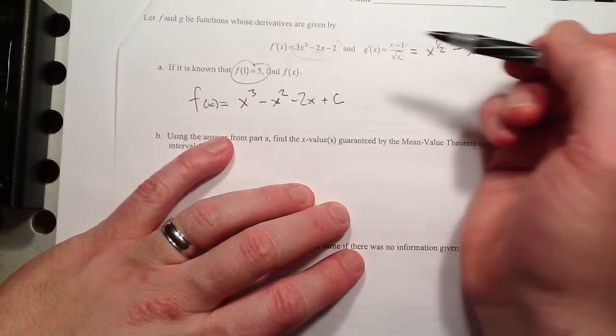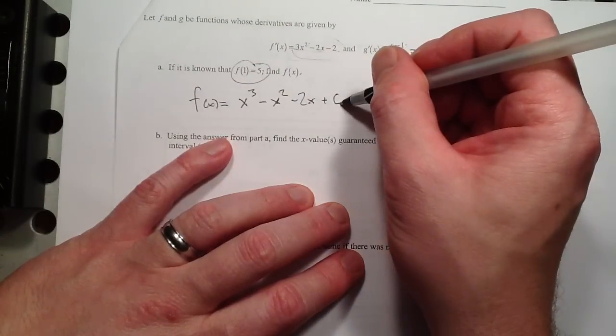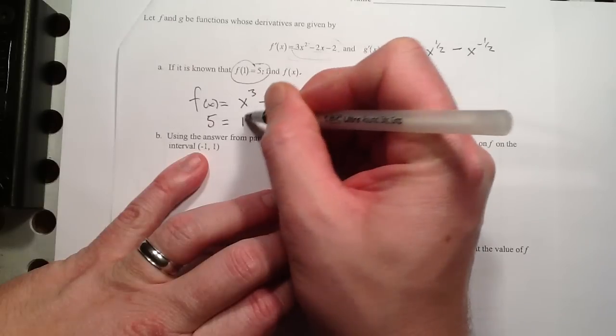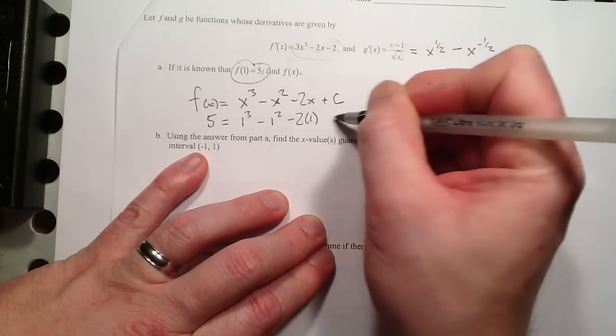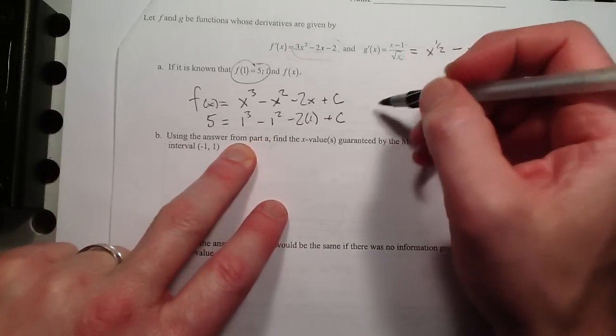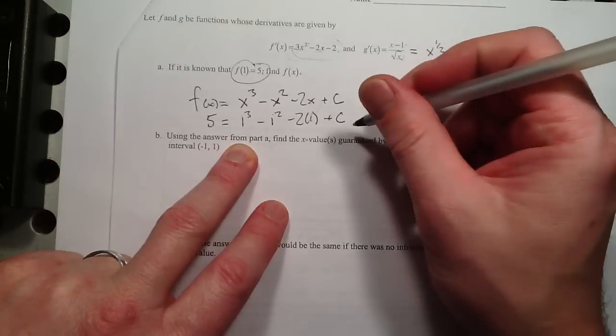And it gave us a point here. That's the point (1, 5). So that means I can solve for c. So 5 is equal to 1 cubed minus 1 squared minus 2 times 1 plus c. So let's see, be careful here. 1 minus 1, those cancel out, minus 2. So it looks like c is 7.